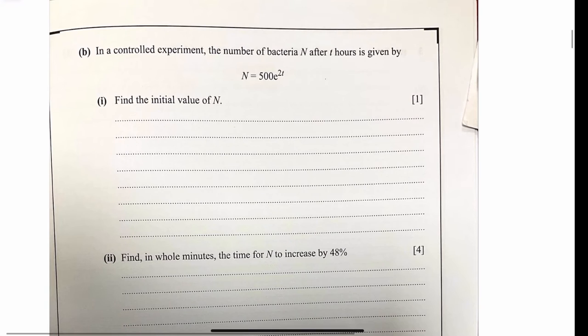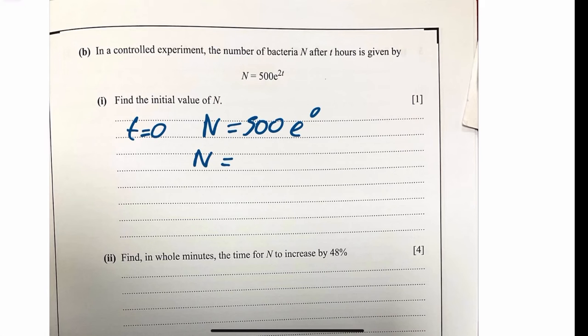Okay, part B of this question says, in a controlled experiment, the number of bacteria n after t hours is given by this. Find the initial value of n. So for this one, just put t equal to 0. That means your n is going to be equal to 500 times e to the power of 0. Anything to the power of 0 is 1, so n is equal to 500.